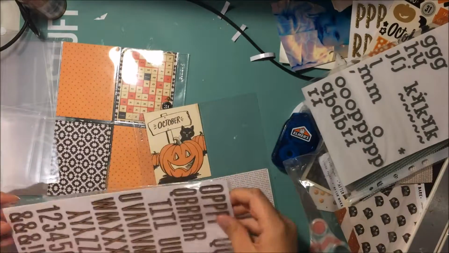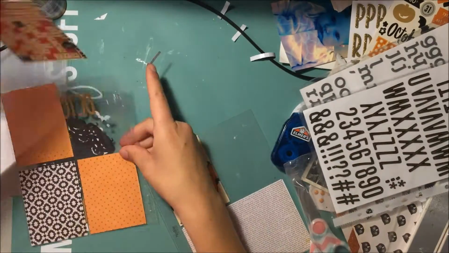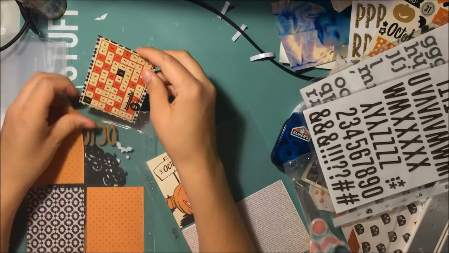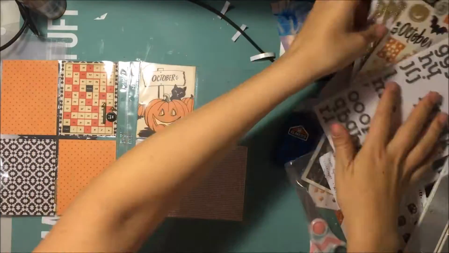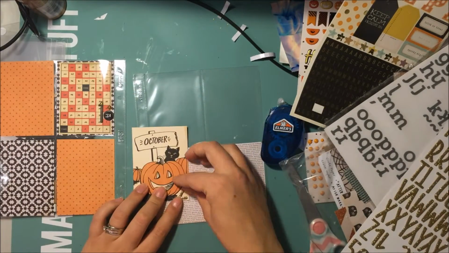This is the point where I decide to put numbers on the cards. I was like, oh yeah, people do that. So I put a 1 on that card, and then this one, I'm going to put a 2, obviously.